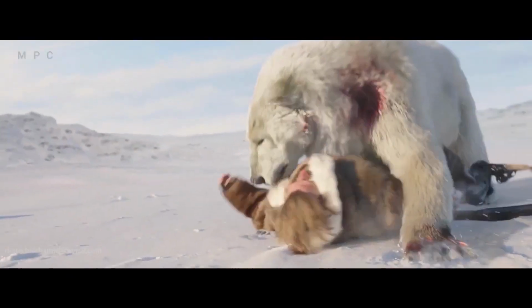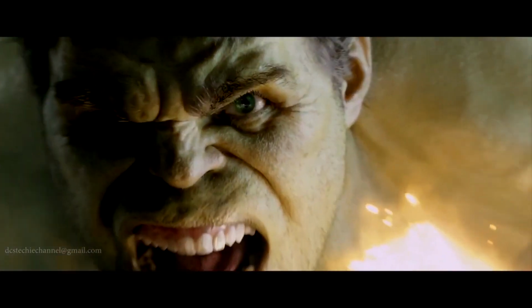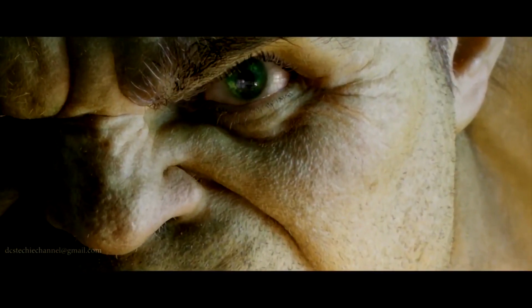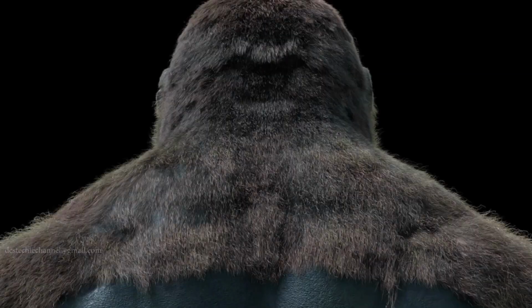Texturing is applying the color and surface properties of the model. Animators deal with an infinite variety of textures, including fur, scale, wrinkles, sweat, and dirt.